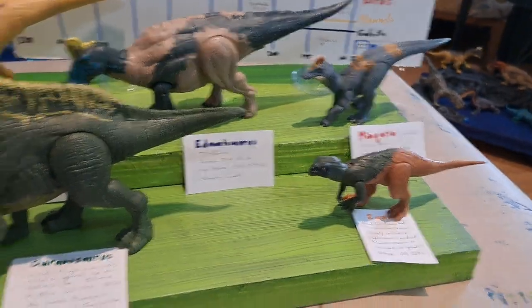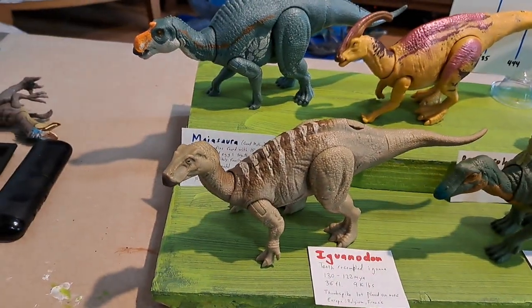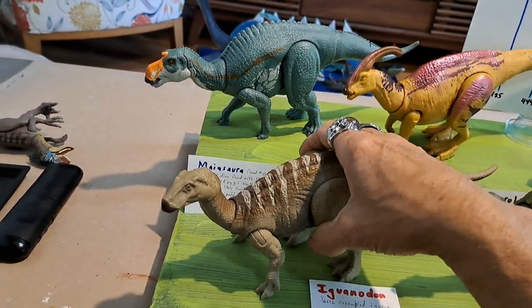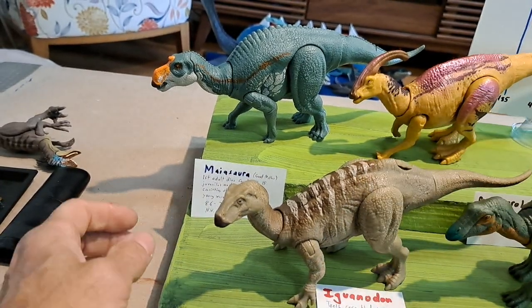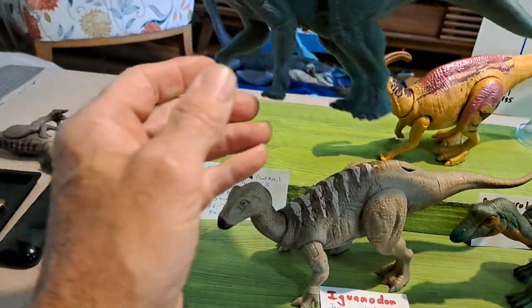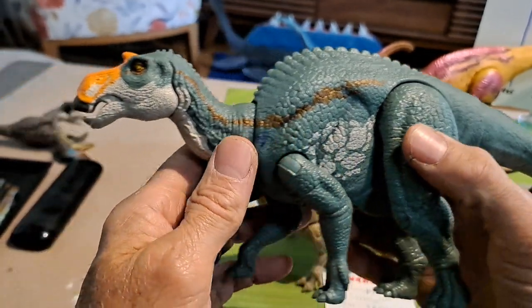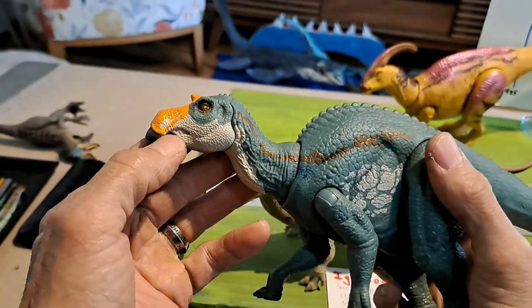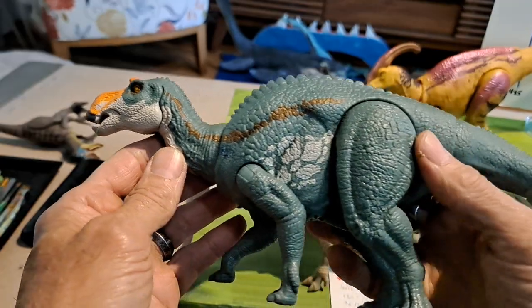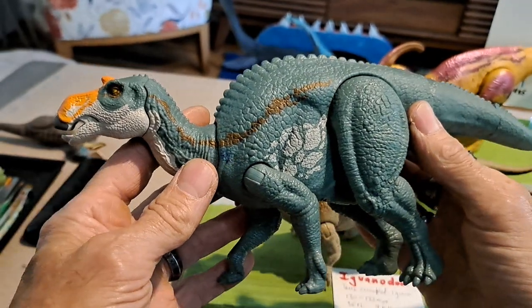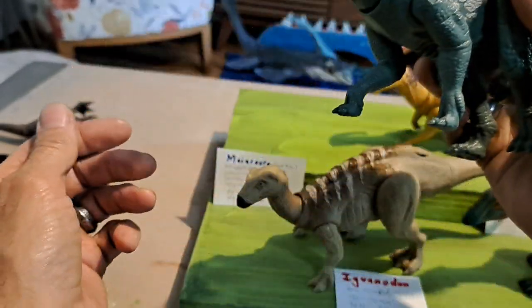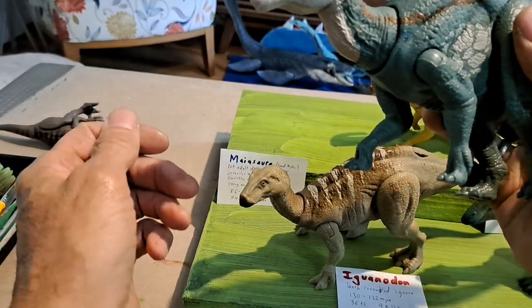All right. Now, moving on. This is another new dinosaur toy that's come out. And this is Maiasauria up here, big dinosaur. And its name means good mother. The reason they named it that is because it was the first dinosaur found with a bunch of juvenile dinosaurs and eggs. So they believe that's a family group.